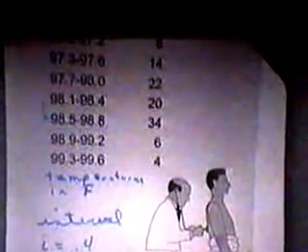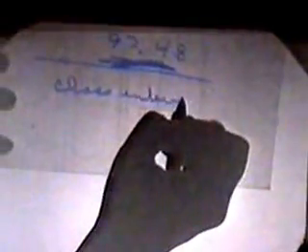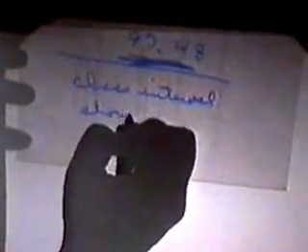We said we had some rules, that class limits should never overlap. Well, another rule is the class interval should be the same all the way down.